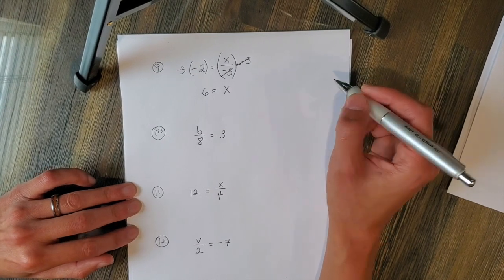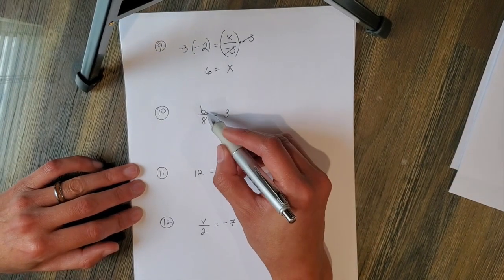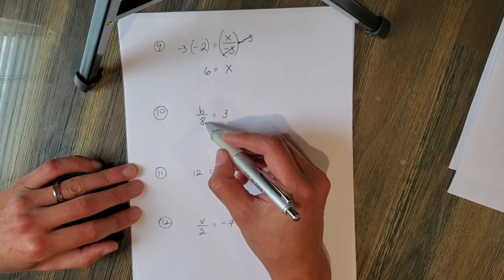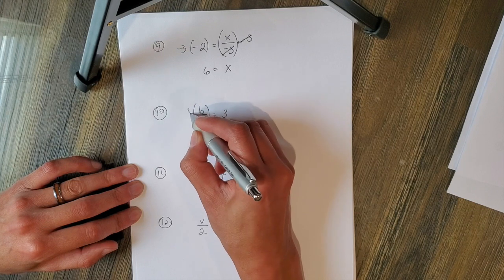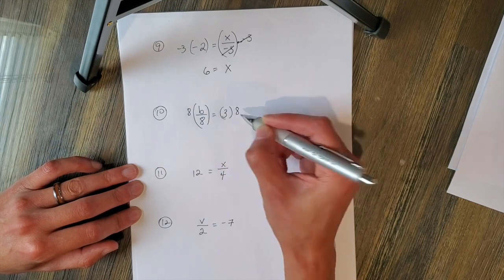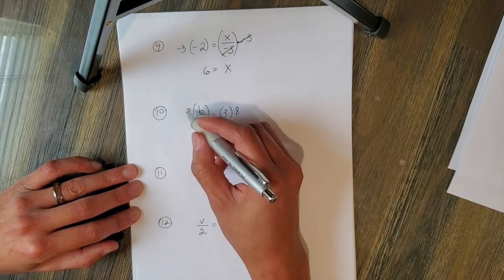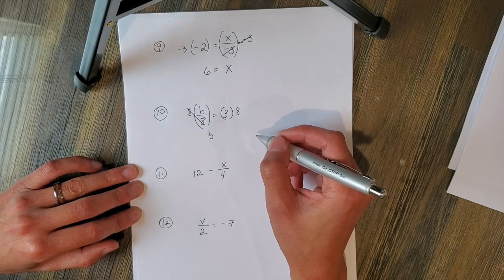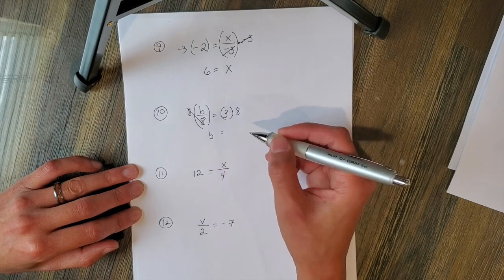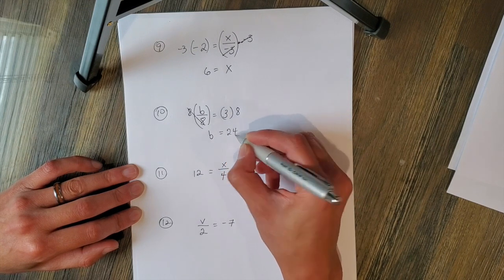Next example. What is the variable being divided by? It's being divided by a positive 8. So that means I'm going to multiply both sides by a positive 8. The 8 divided by the 8 becomes 1. So I'm left with just b. And then 8 times 3, they're both positive, so it's just going to be positive 24.